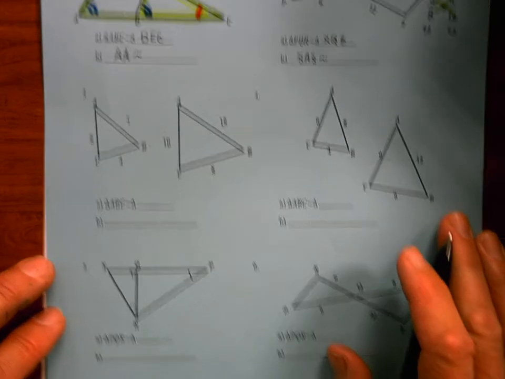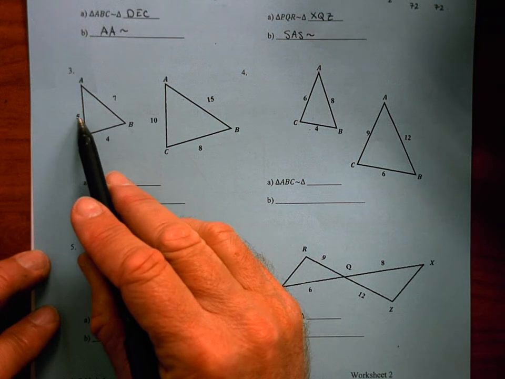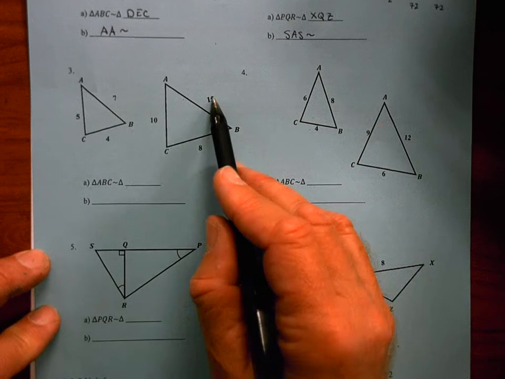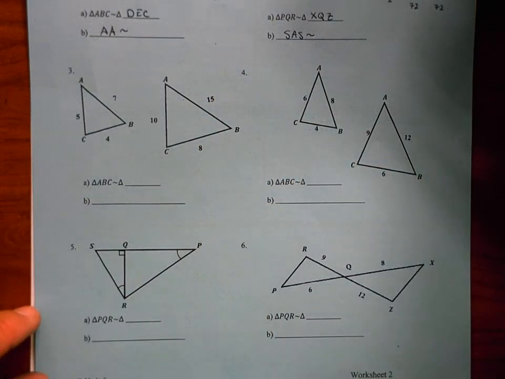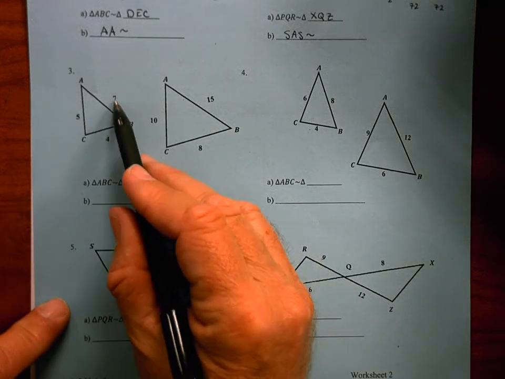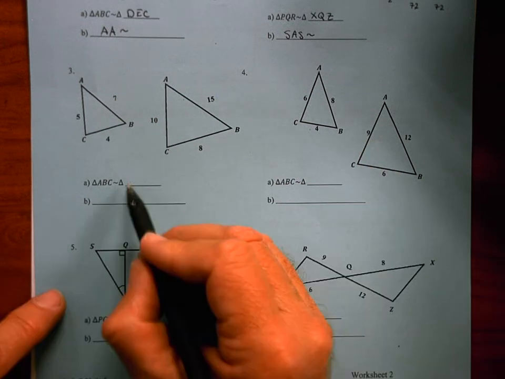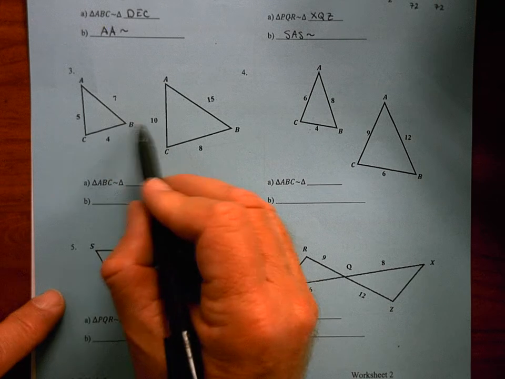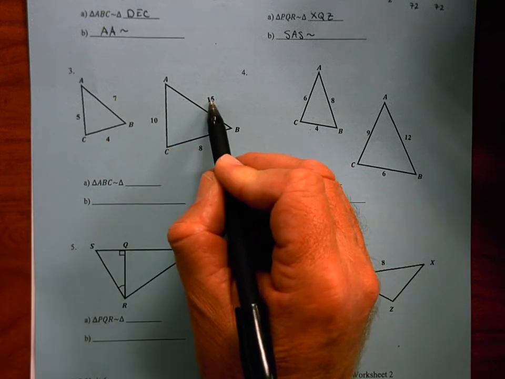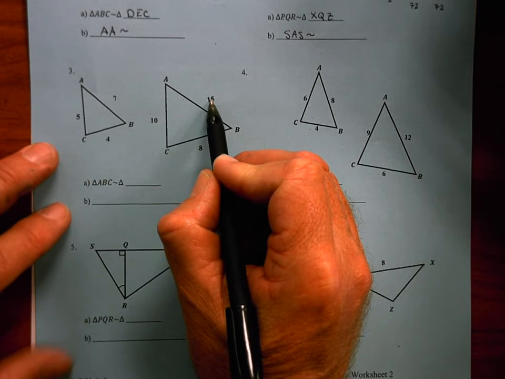Okay, number 3. There's your two triangles that we're comparing. Now, what information do we have? Notice we are given information about 3 sides of each one of the two triangles. So that means that if they are similar, the only logical postulate or theorem would be side, side, side. Side, side, side, though, only works if all the ratios are equal to each other, or proportional.